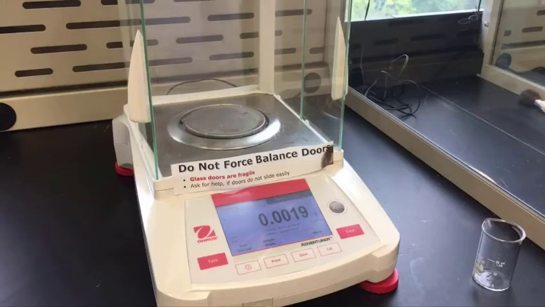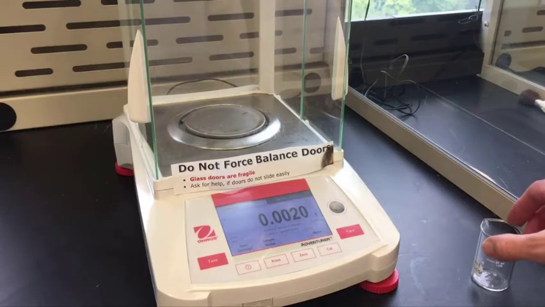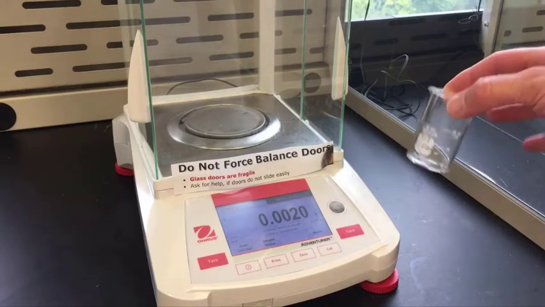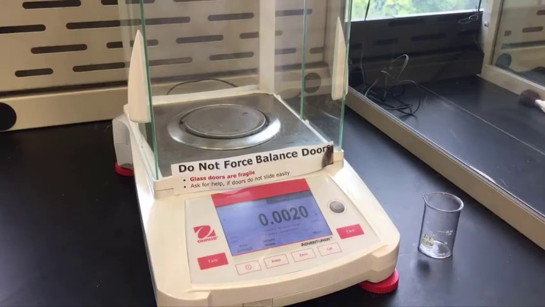In this experiment, we're going to find the density of a liquid. And we're first going to look at the density of water. And we're going to do this by measuring a mass of water, but in order to measure the mass of water, I need the mass of the empty beaker.